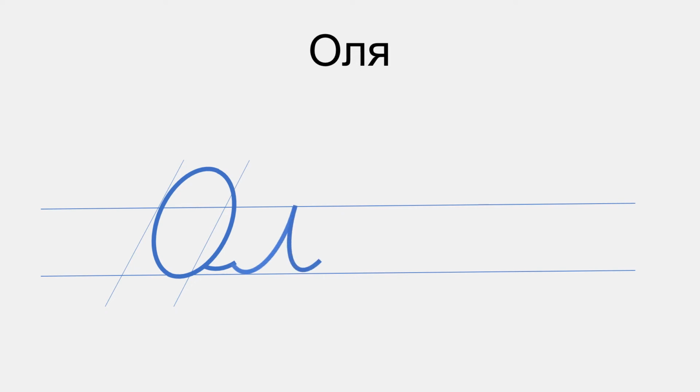I write L, and then I finish with Ya. You remember, guys, Ya is very difficult to write, and you would have to practice really hard to be able to write it quickly and smoothly. I do it like that. Hook, oval, and I finish with another hook. Olya.